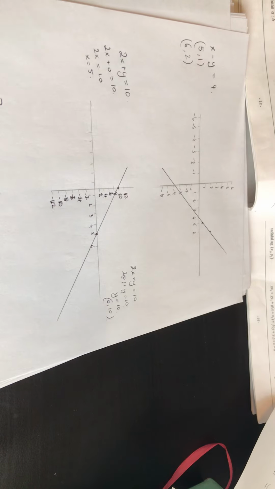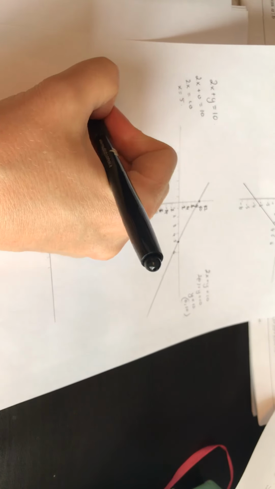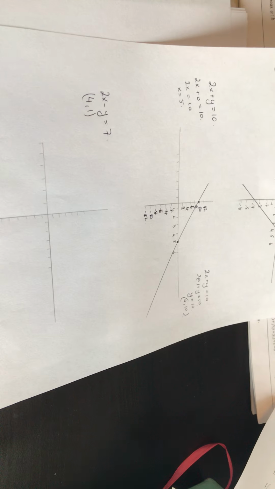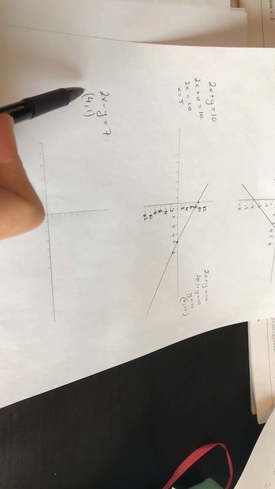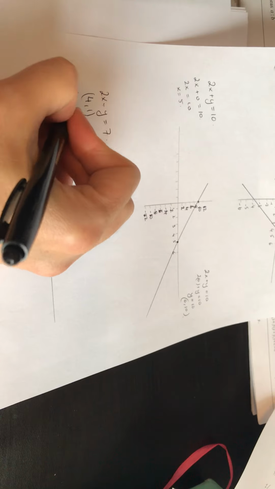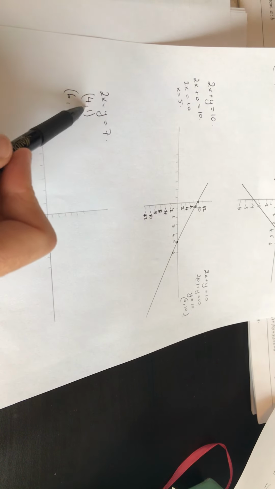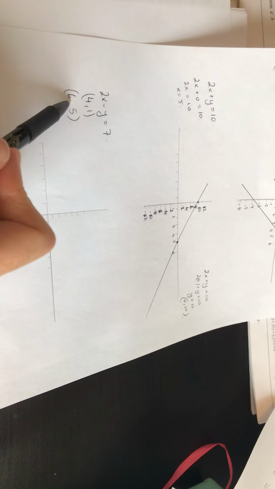Does anything jump out to you as to what x and y could be? What points are on that? Well, I'm going to say 4 and 1, and maybe 6 and 5. Let me just make sure that 2 times 4 is 8, minus 1 is 7. Grand. 2 times 6 is 12, minus 5 is 7.